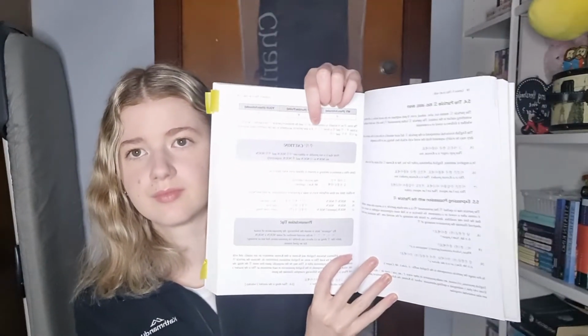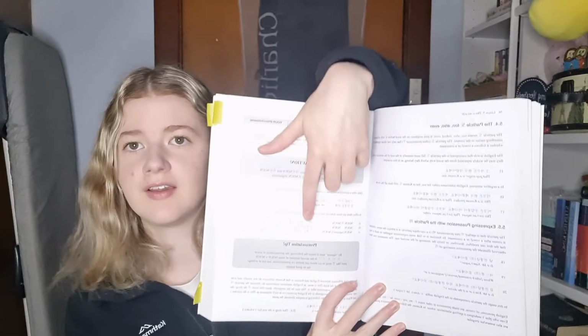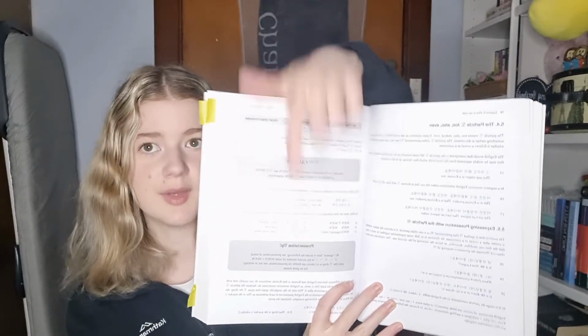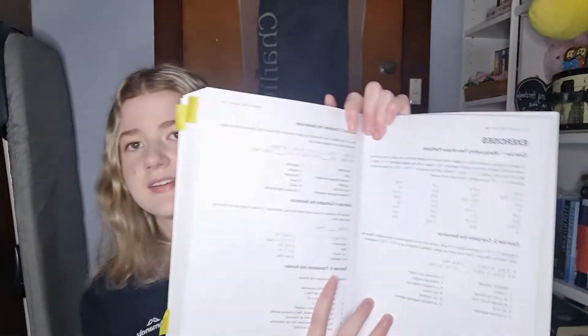Within each lesson note, for some of them, they give you little bubbles, and they come up with caution and pronunciation tip. So here, there you go, you can see caution, and then down here is the pronunciation tip. These are really helpful because they make sure that you are definitely not making very simple and very crucial mistakes. It then has the exercises.